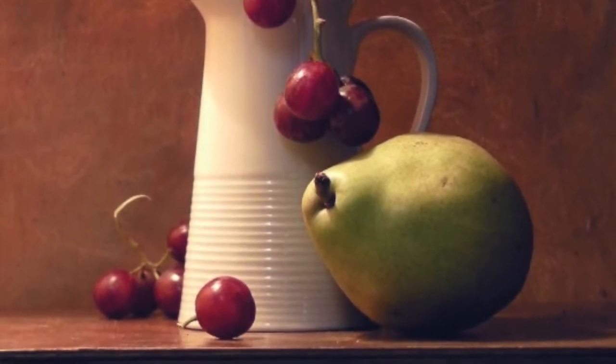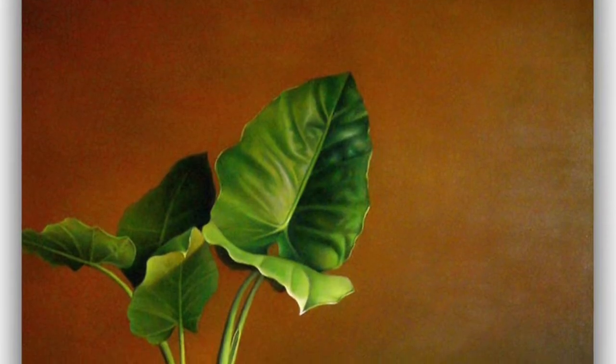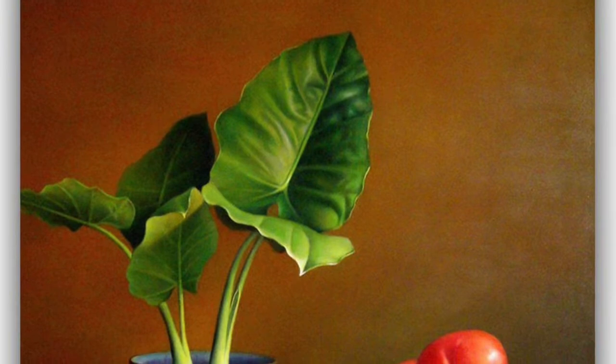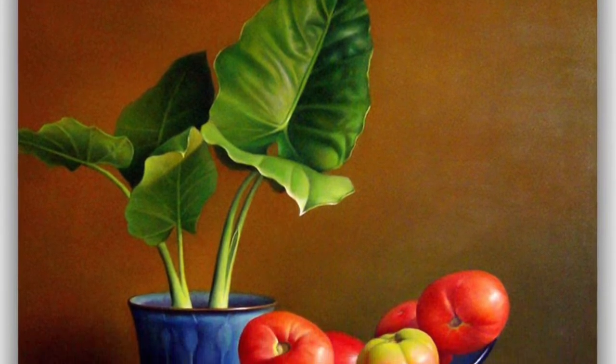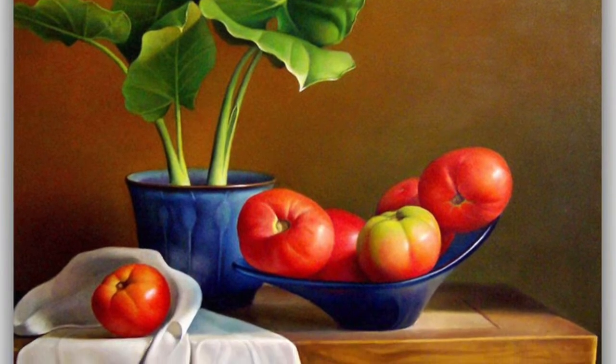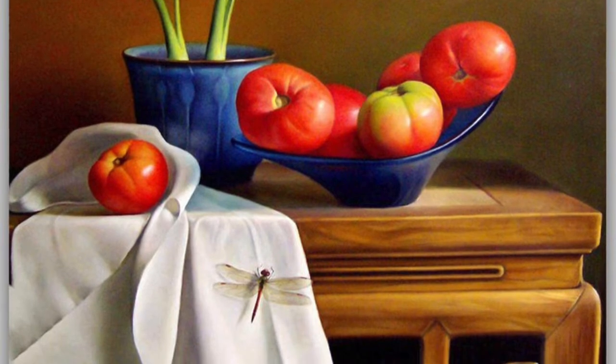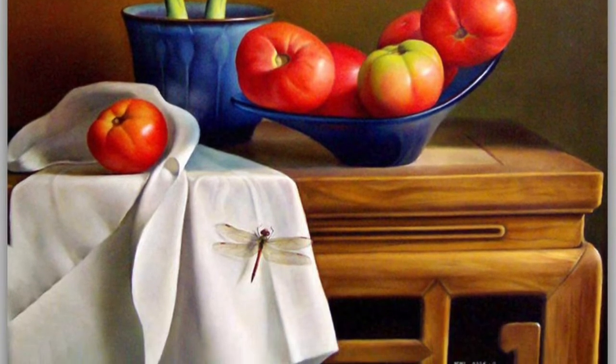So do you see how the pear is sitting on the table? And in this image, what is of life? We have the leaves. What else is of life? We have, it looks like, tomatoes, and they're sitting in a bowl, and those bowls are sitting on a table. And we got a little pretty dragonfly there. And that is what a still life is.